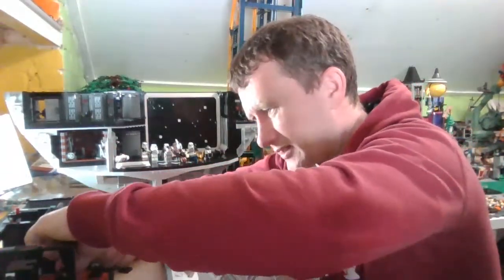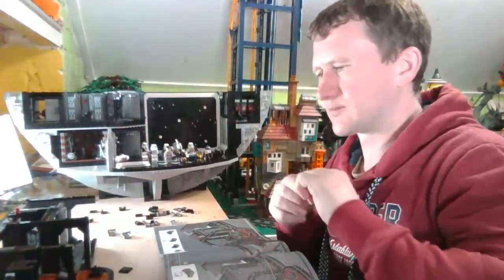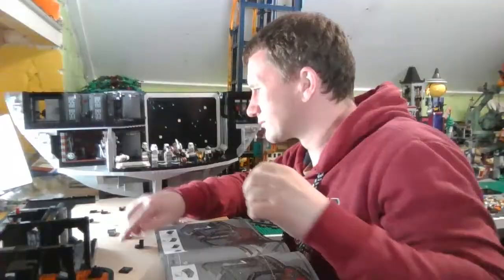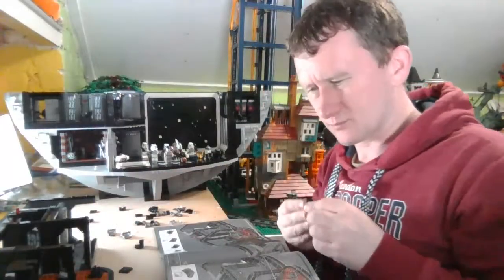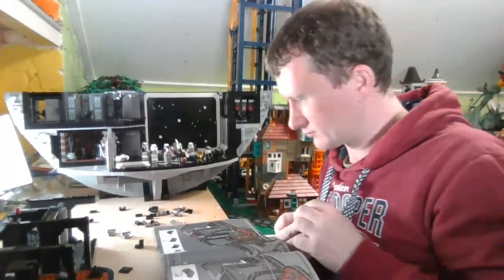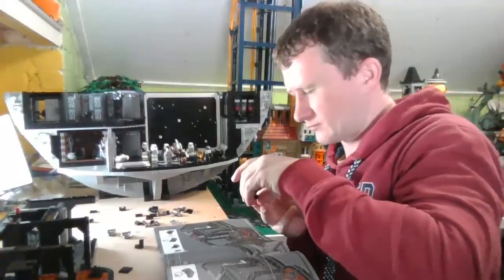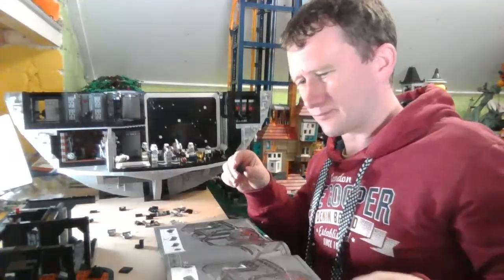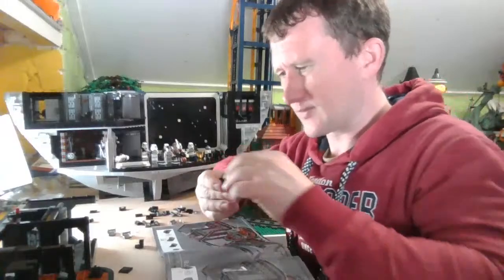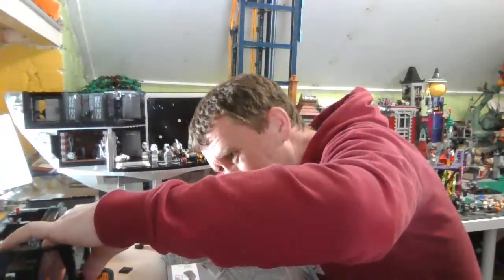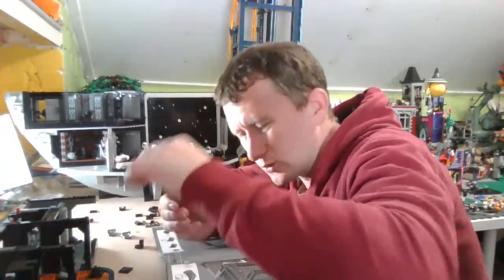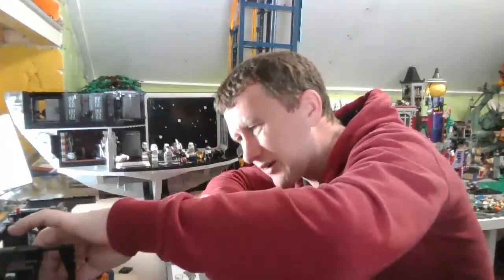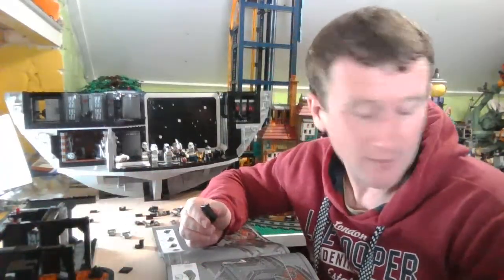So why doesn't it work if you put it in the correct way then? Because it's exactly the same on the one beside. It's not even close. It can't. It's got to be my mistake. It's got to be.